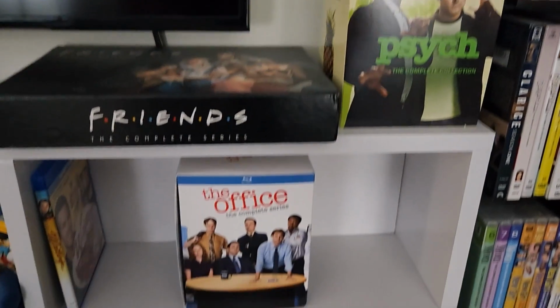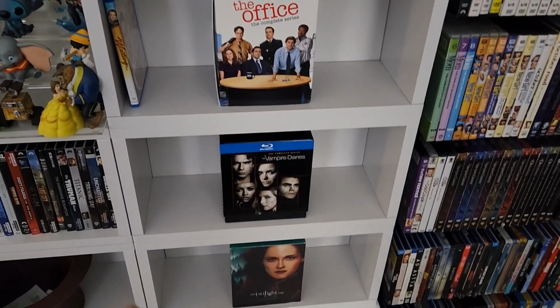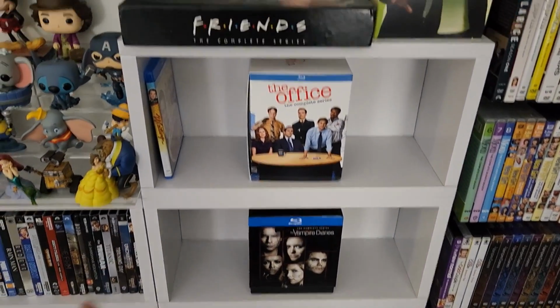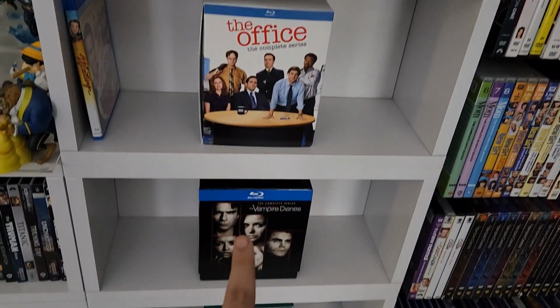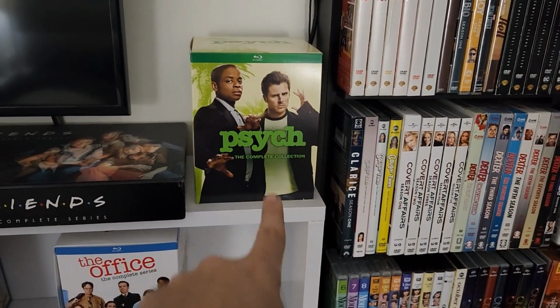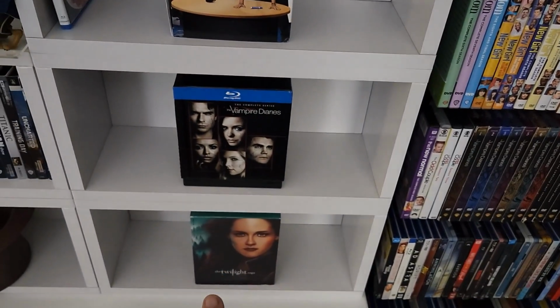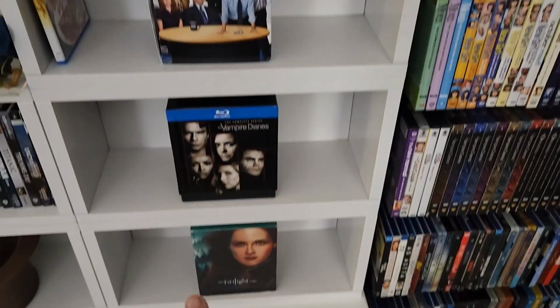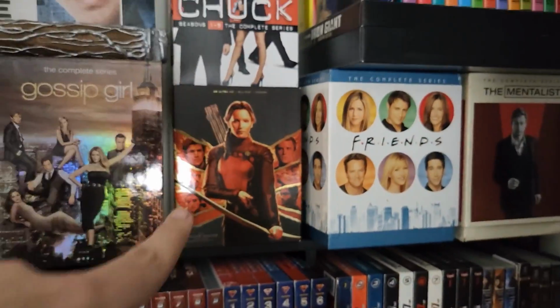Now, these stands right here, they stand up empty, and I didn't want to leave them empty. The Office eventually is going all the way there to the top. Then The Vampire Diaries on Blu-ray, which I want to rewatch as well, is going to be on the bottom of Psych. And then Twilight is going to be here on this side.